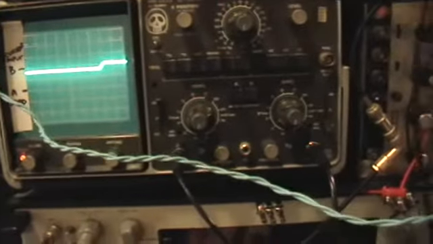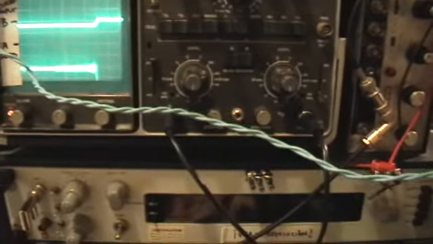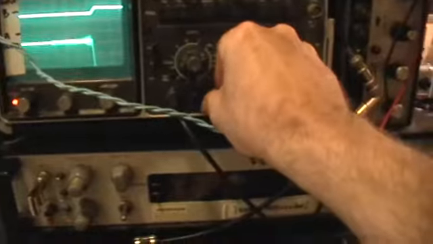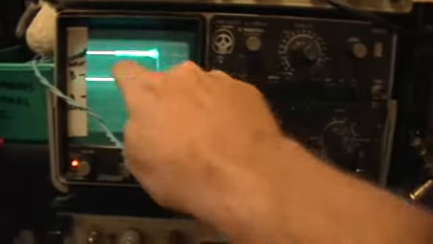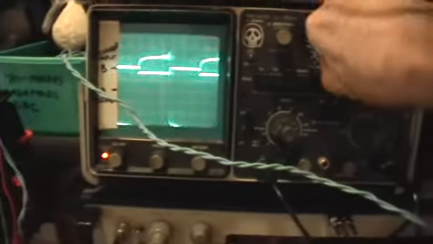Everything goes away. There we go. What have I done here? There it is. And there it's not. Oh, it's still there. You can still see some of it, but it's much less magnitude on that.